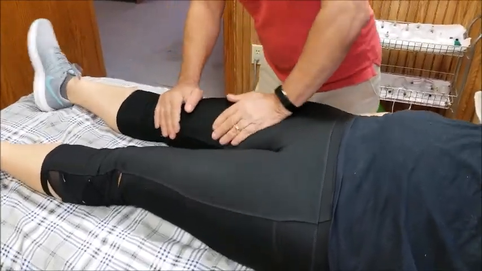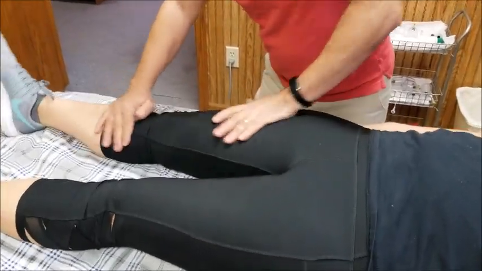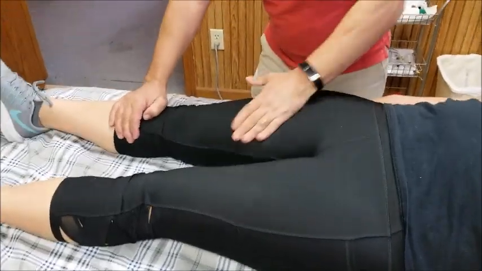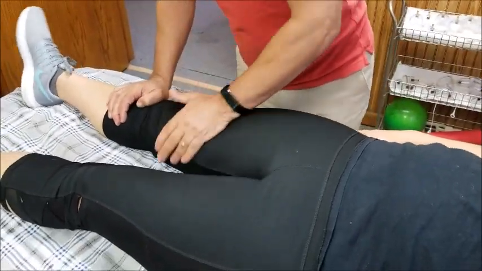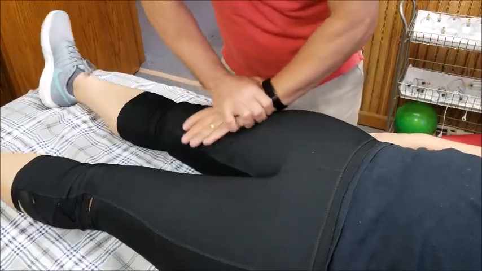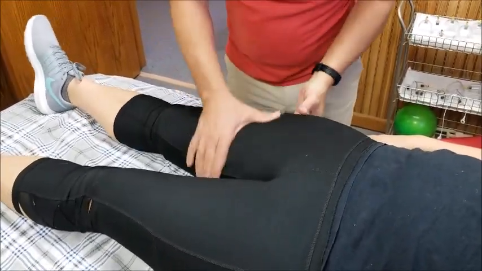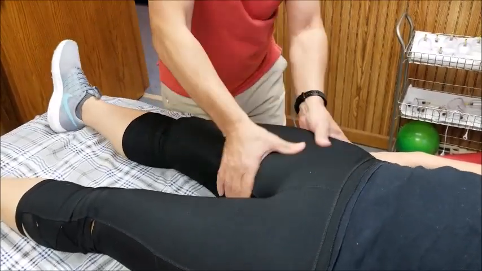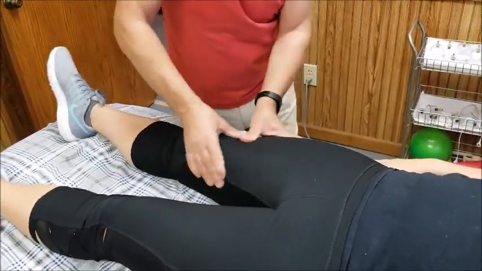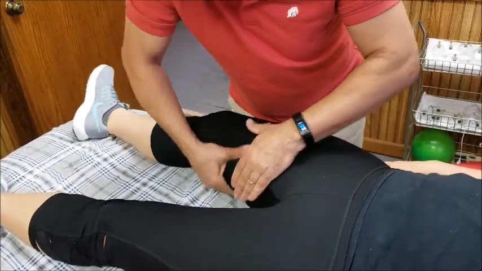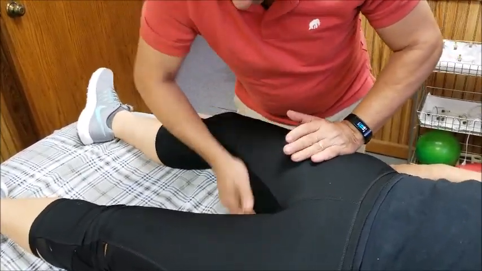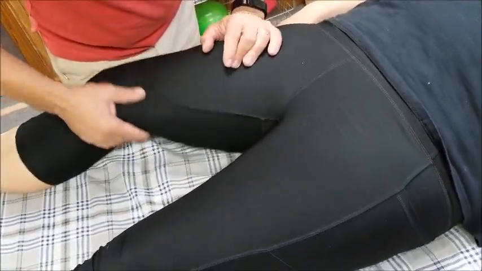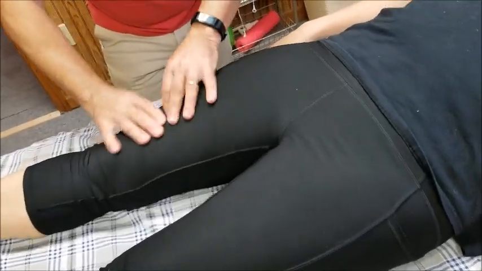with LDT on the quadricep muscles. LDT on the adductors. Make sure you're aware of the amount of pressure you put on the adductors, since that is a sensitive area in most people.